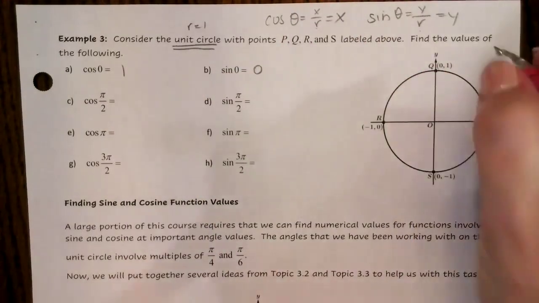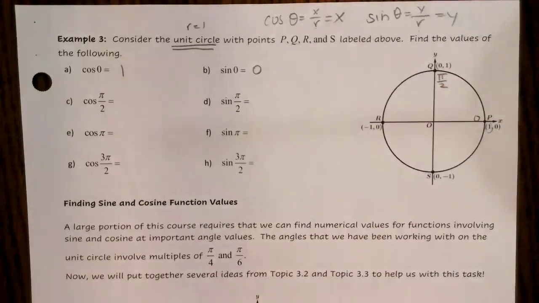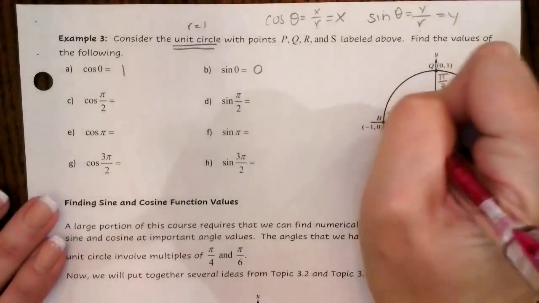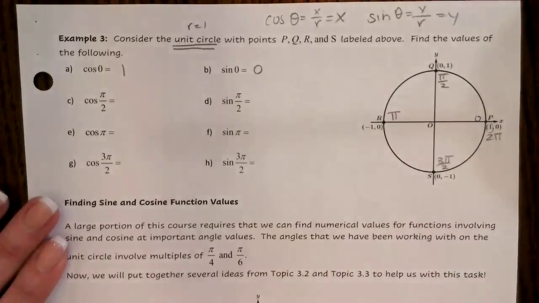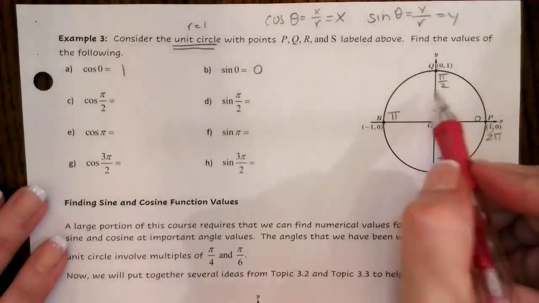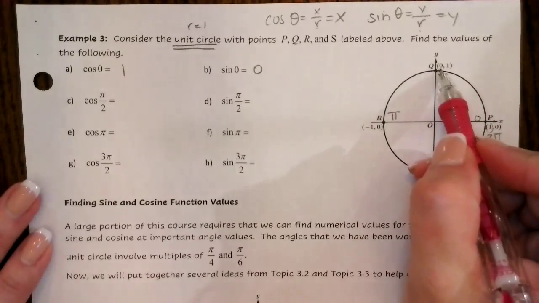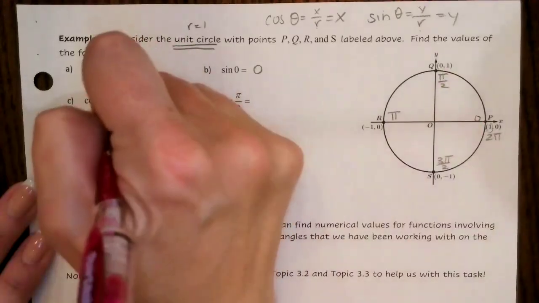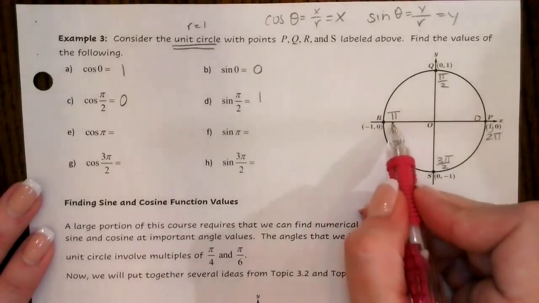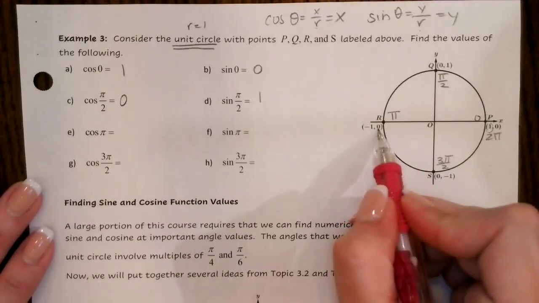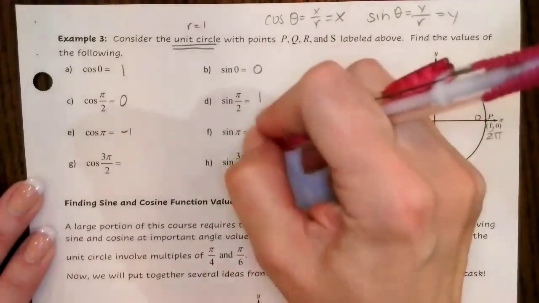Now we go over here to pi over 2 because this is 0 radians. This is pi over 2, half of pi. This is pi and this is 3 pi over 2, and we know all the way around is 2 pi. So our next one here is on the y-axis, that's pi over 2. And so my cosine of pi over 2, that's 0. My sine is 1. All right, at pi, my cosine is negative 1. My sine is 0.